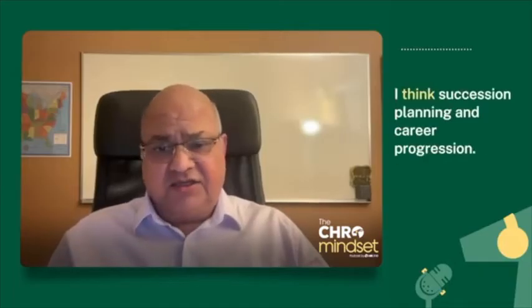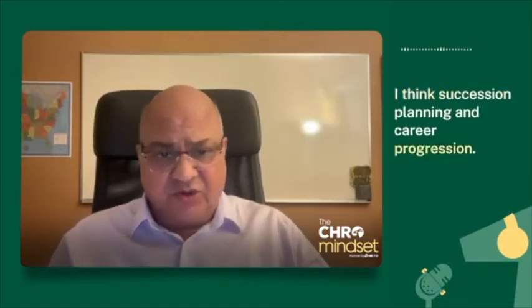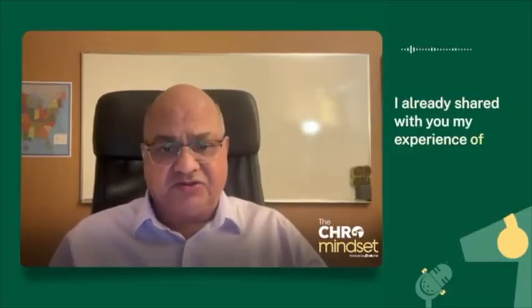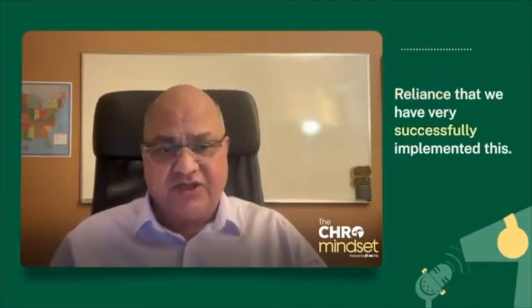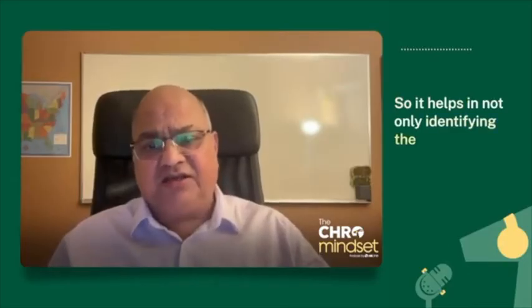Moving forward, on succession planning and career progression, I already shared with you my experience at Reliance, where we have very successfully implemented this. It helps in not only identifying the high potentials, but also helping them develop. Because we know the specific competency that needs to be developed in a particular person in future, we can create those development plans, which are again very, very individualistic.